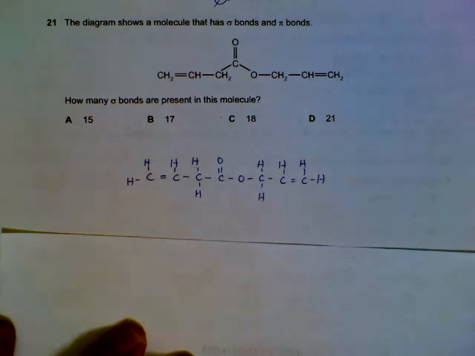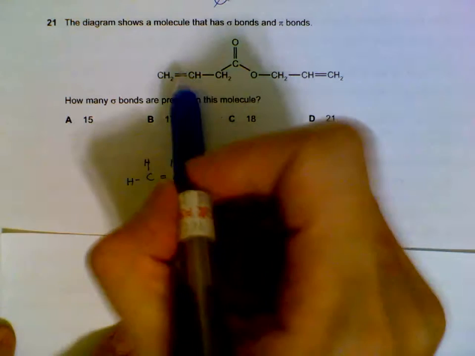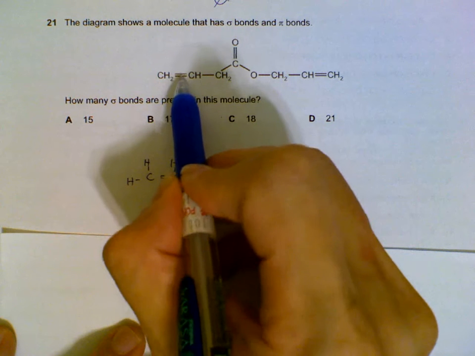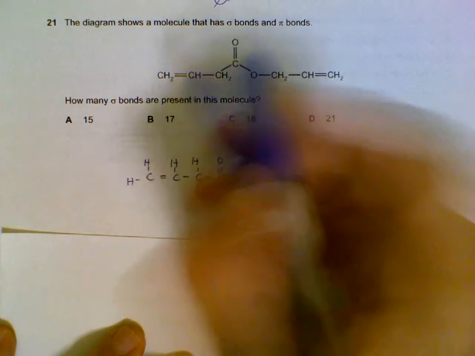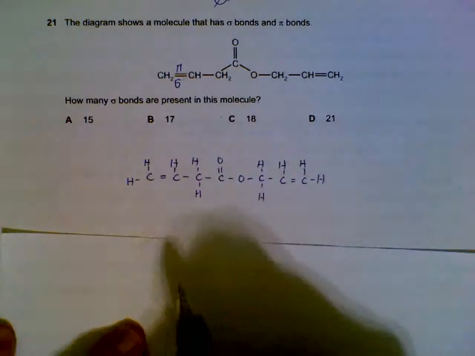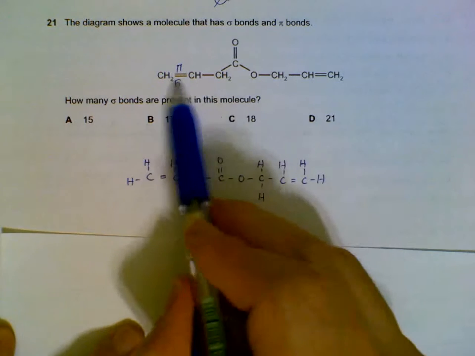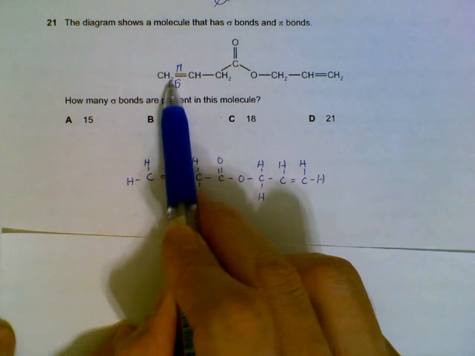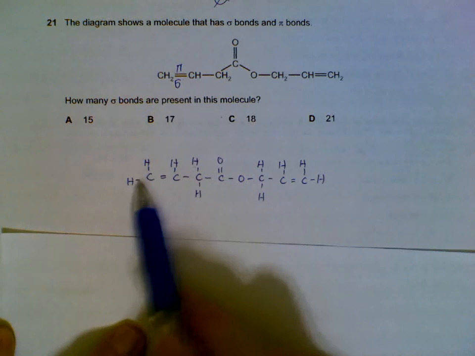(21) Sigma bonds and pi bonds. Sigma bonds will be your single bonds. Right? Pi bonds will be what is built on top of a single bond. So we have sigma bonds and pi bonds here. But it is dangerous to just look at this structure. Don't forget the carbon and hydrogen also has single bonds, which are sigma bonds. So do not forget to include them also.